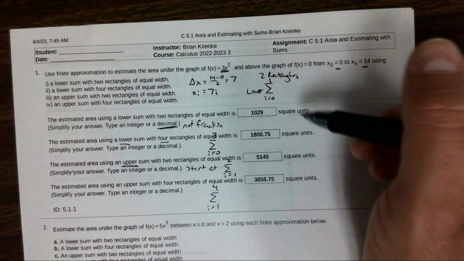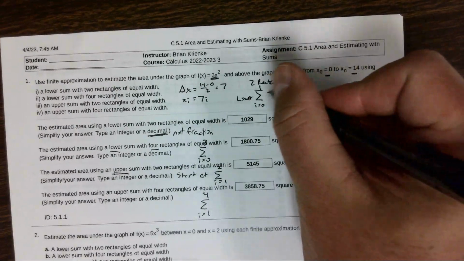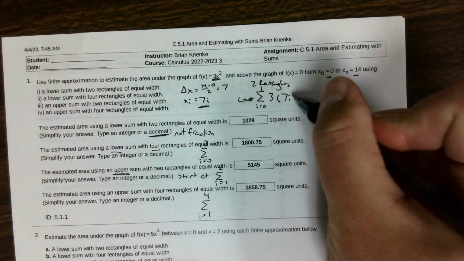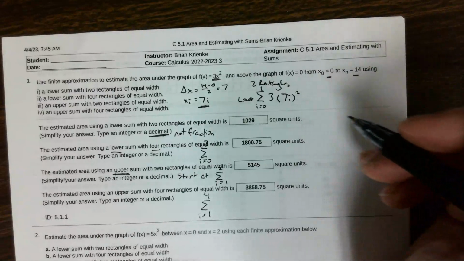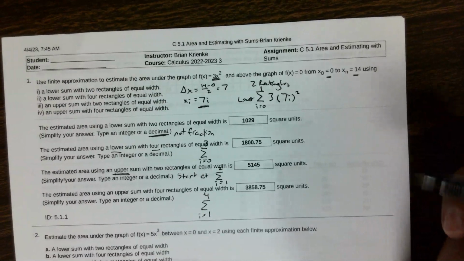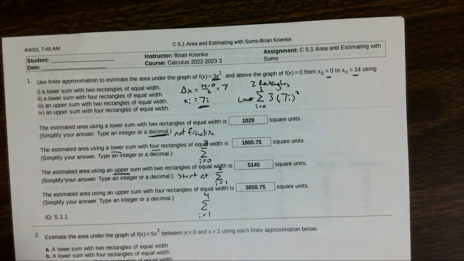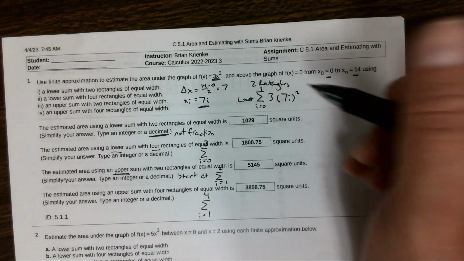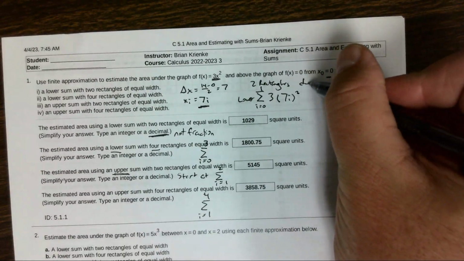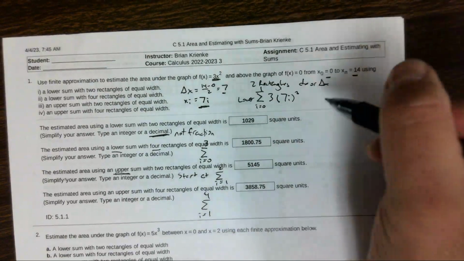Now, for the lower, for two rectangles, we are using 3x squared. So that means 3 times what we put here, which was 7i squared. And then we need to multiply by 7. The reason to multiply by 7 is because when we're doing this, we use dx, or you could say delta x, and that's going to be 7.